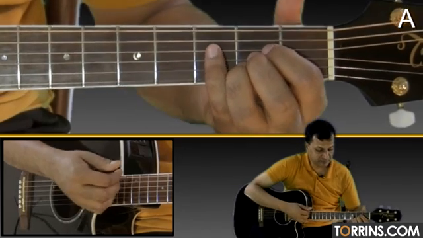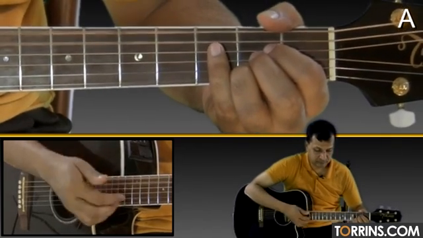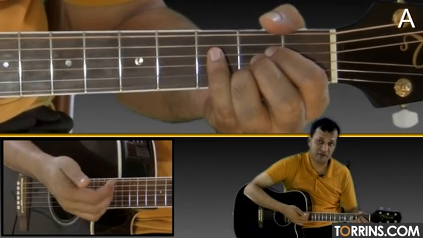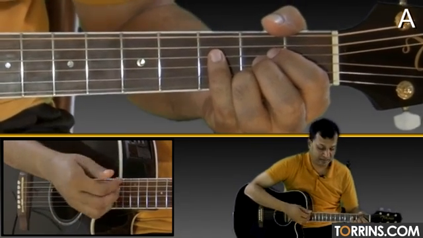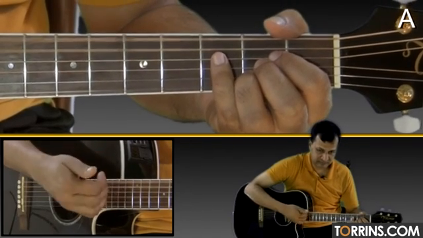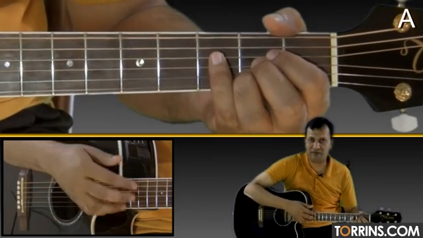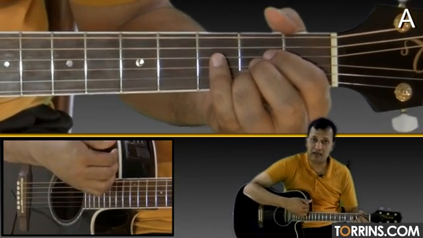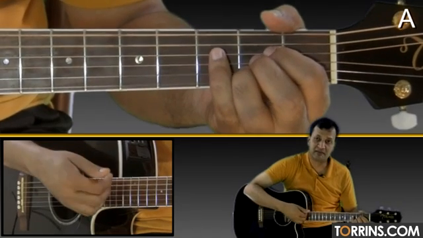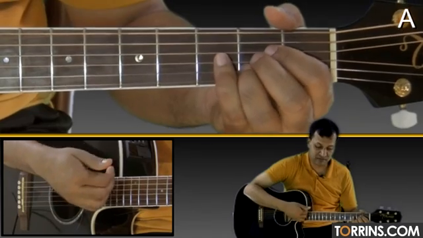So with A major, really all we're doing is we're playing 3 strokes, and the strokes are going to be like this. It would be nice if you could play the first 2 strokes on the lower strings. Those are the strings which are closer to the 6th string, and the 3rd stroke on the higher string. So those are the strings closer to the 1st string. So it will sound something like this.